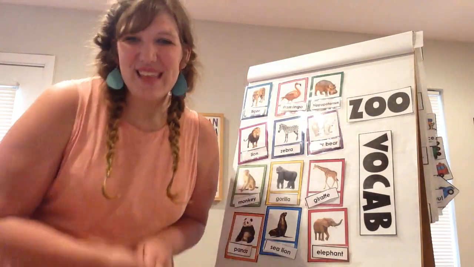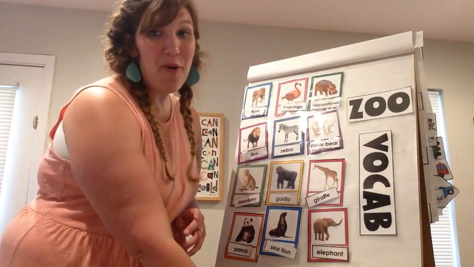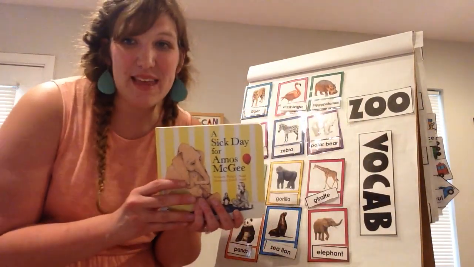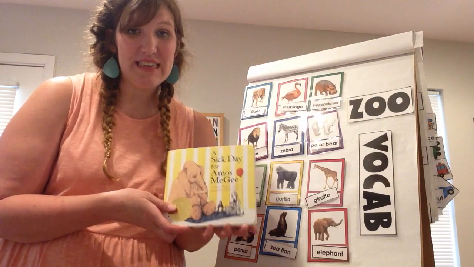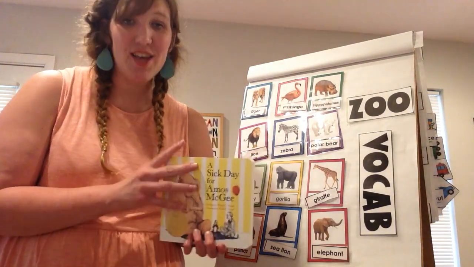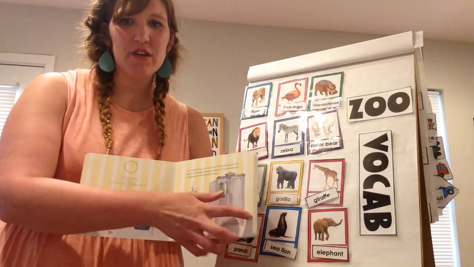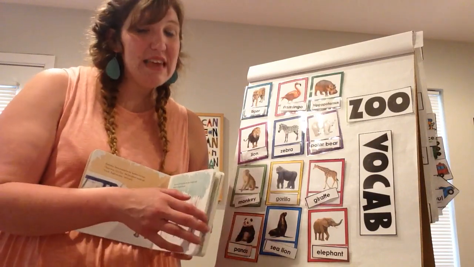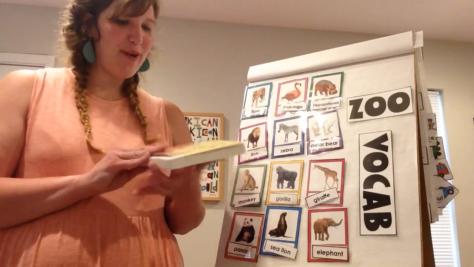All right, friends, thank you so much for practicing our zoo vocabulary with me. Now we're going to jump back into our book, A Sick Day for Amos McGee. We're going to answer some comprehension questions together today, but before we do, I would like us to take a picture walk through the book. A picture walk is when we glance at the pictures and remind ourselves of the events of the story. We'll sequence them one more time together and then answer some questions. All right, let's look.